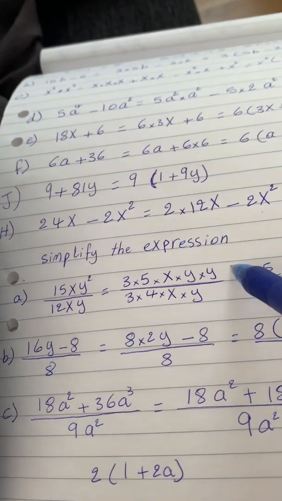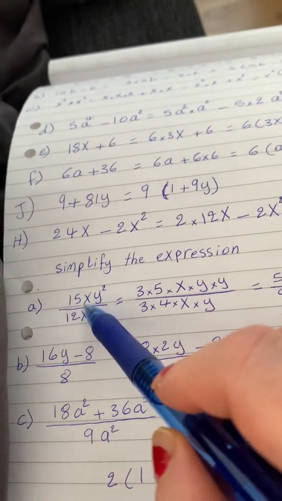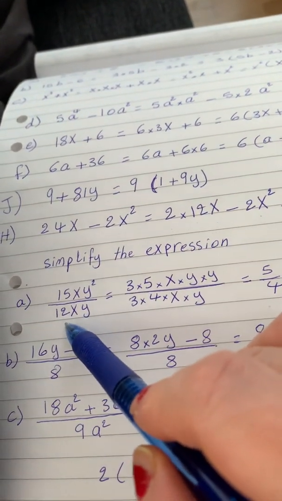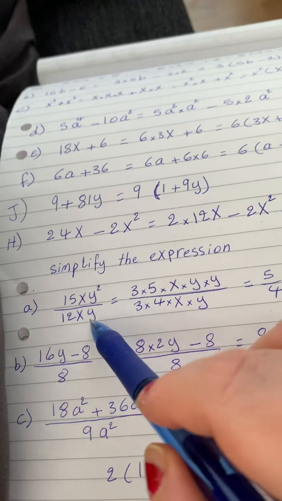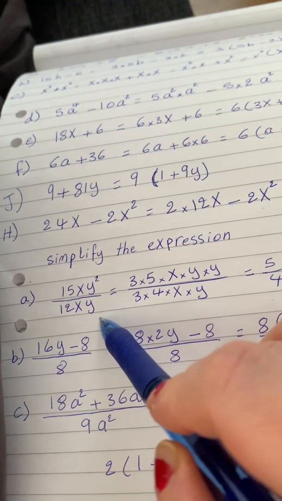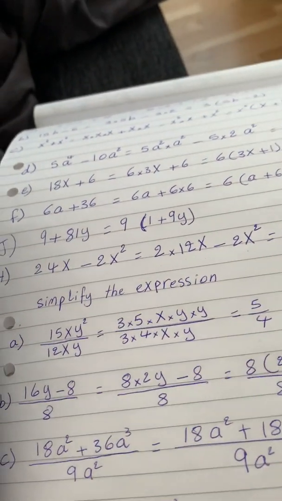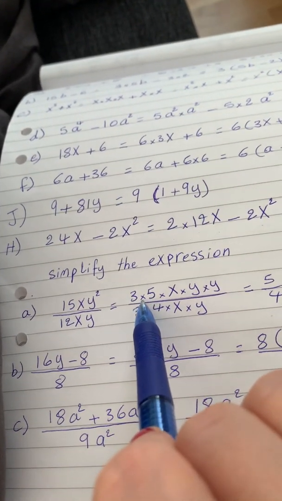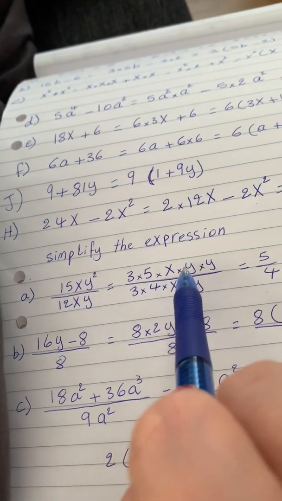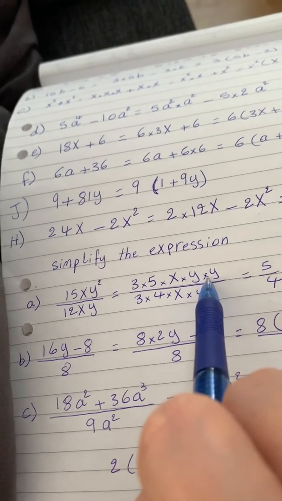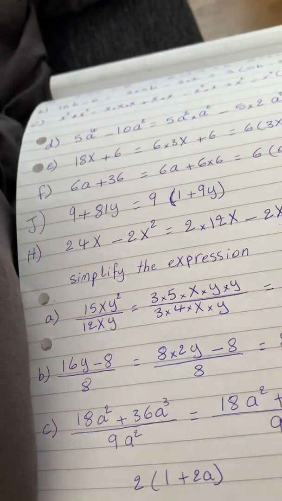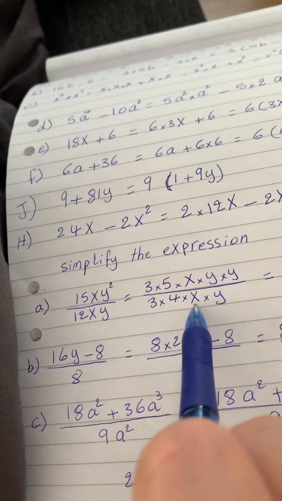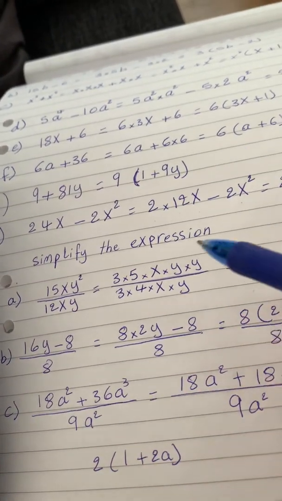Simplify the expression. A, 15x y power 2 divided by 12x y. We can write 15 as 3 times 5 times x times y times y, and 12 as 3 times 4 times x times y.